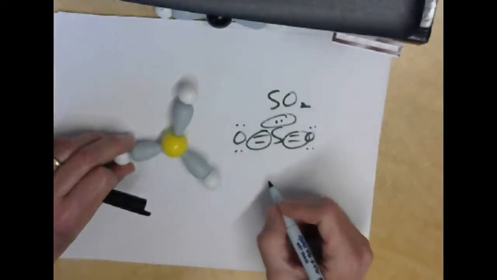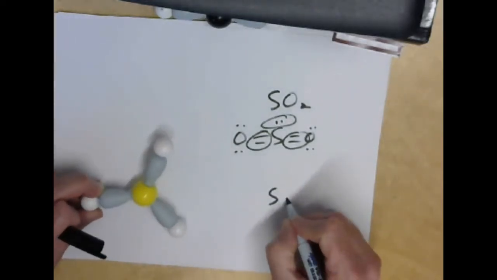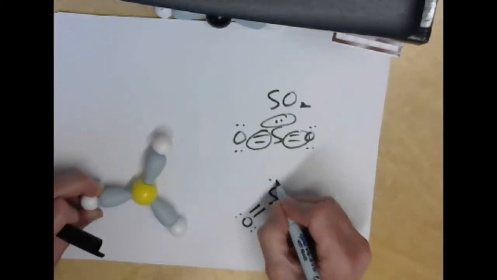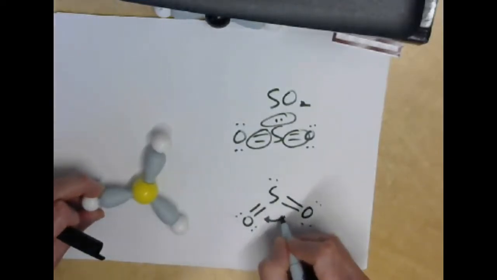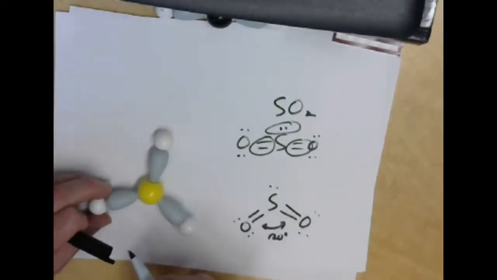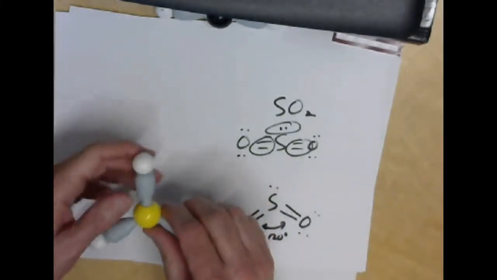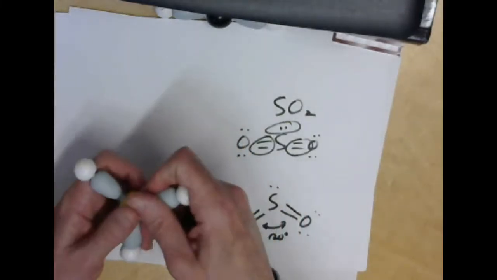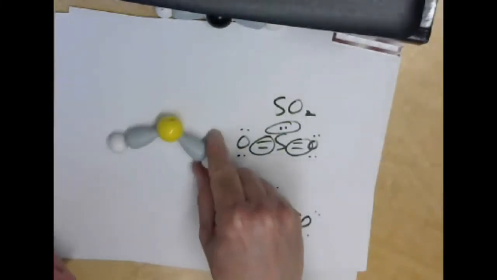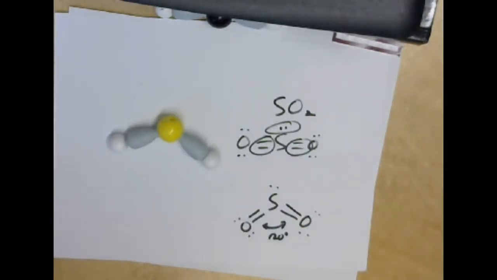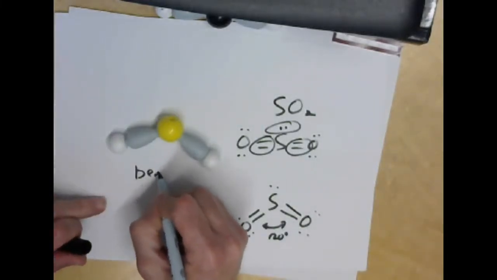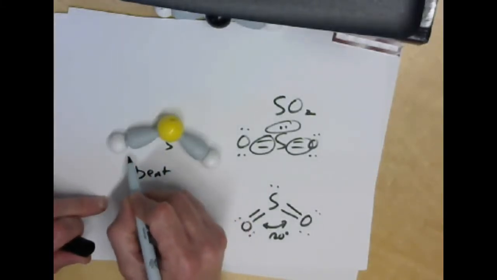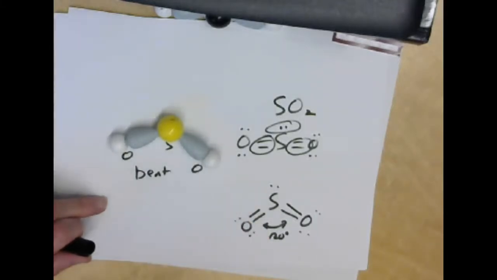Those three domains want to arrange themselves to minimize those repulsive forces. So ideally we go back to this 120 degree type of angle. That gives us our electron domain geometry. The molecular shape is what we describe as being bent. Because there we're talking about only the atoms that we can see.